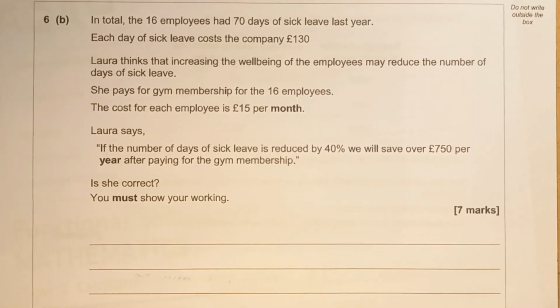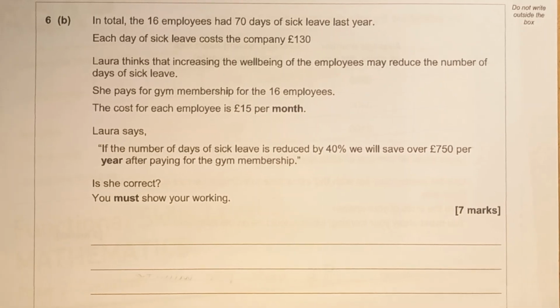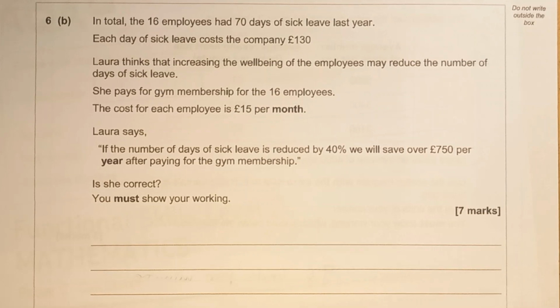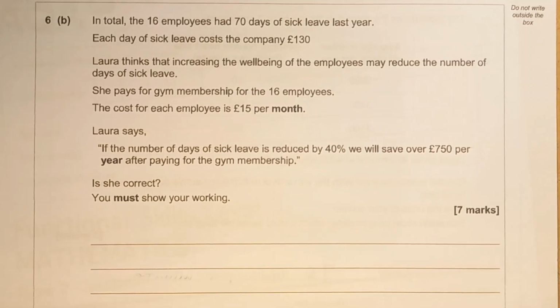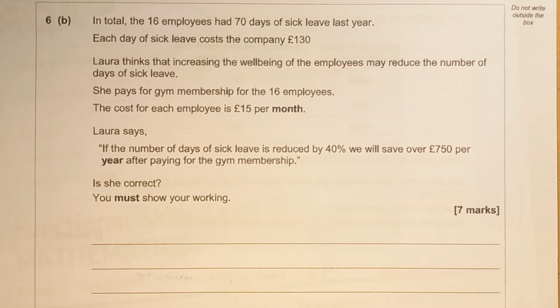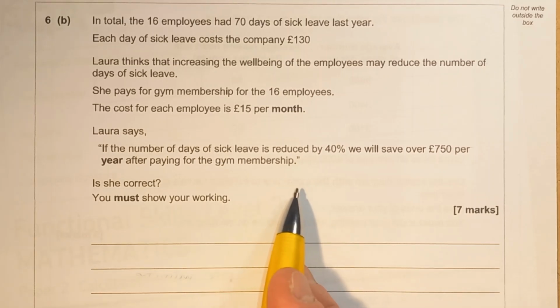Now we've got 6B. In total, the 16 employees had 70 days of sick leave last year. Each day of sick leave cost the company £130. Laura thinks that increasing the well-being of the employees may reduce the number of days of sick leave. She pays for gym membership for the 16 employees. The cost for each employee is £15 per month. Laura says, if the number of days of sick leave is reduced by 40%, we will save over £750 per year after paying for the gym membership.